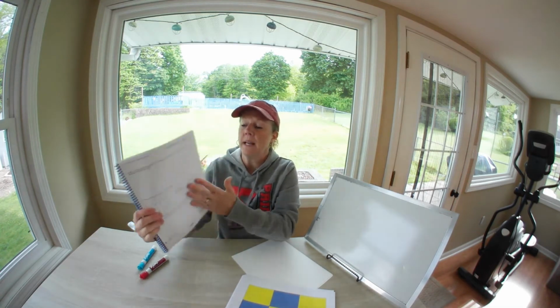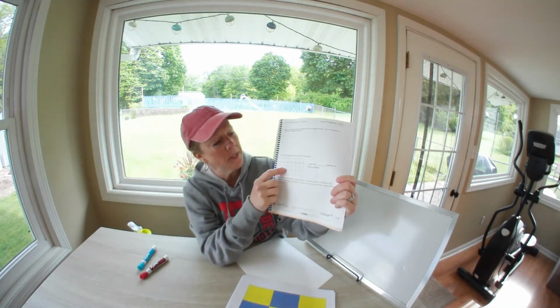Hello everyone. So today, instead of doing a word problem, we are going to check out the homework you had from last Friday. So what I want you to do is get your workbooks out and open up to the lesson number 4 problem set. And it looks like this.